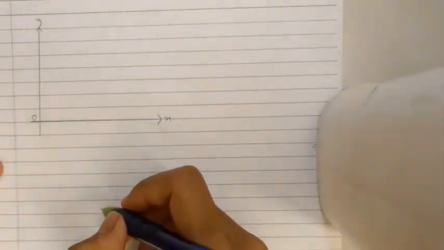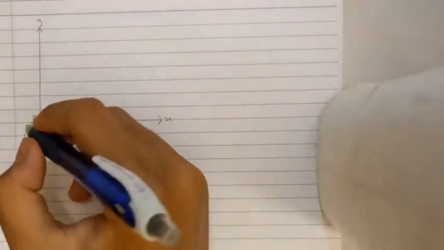And then we sketch the graph. From this stationary point, we got the y-axis. The value of y is -1, and for the x-axis it is 1. Then we sketch the graph.